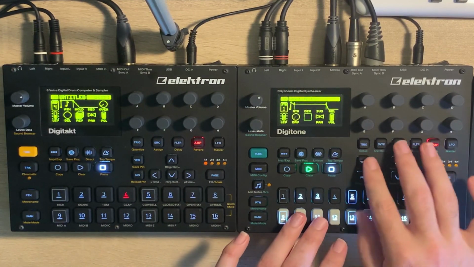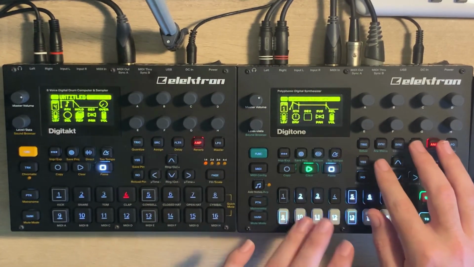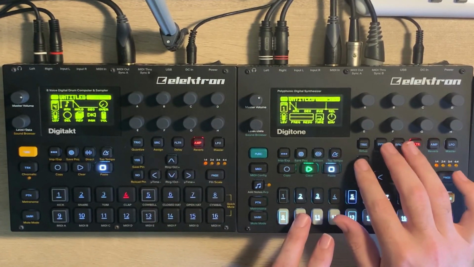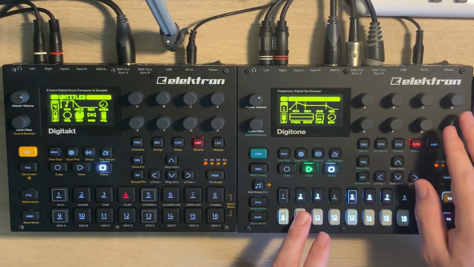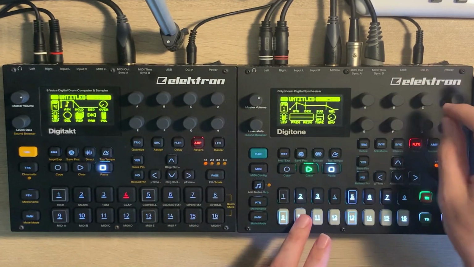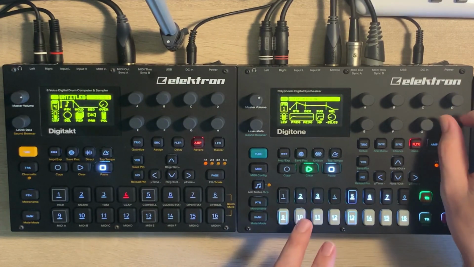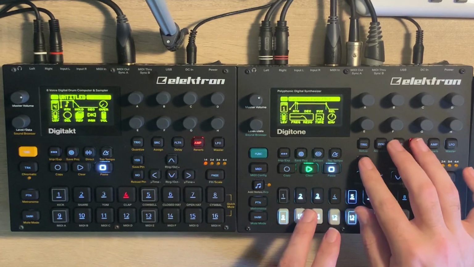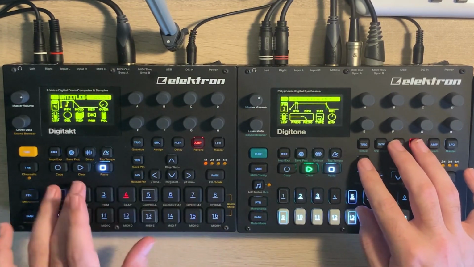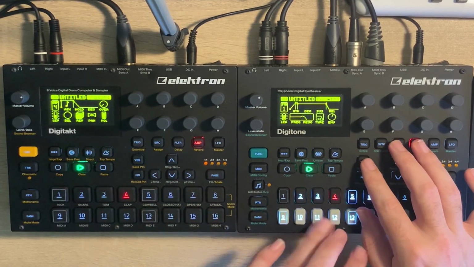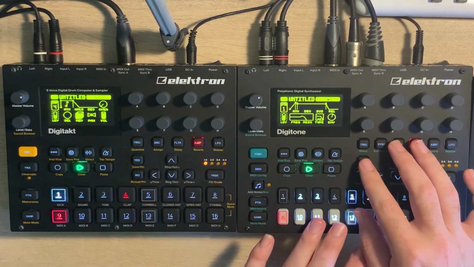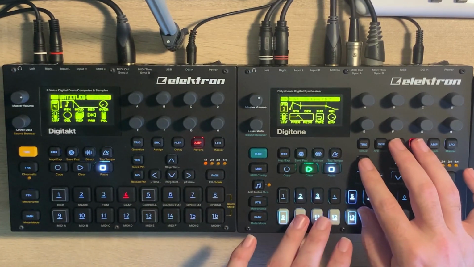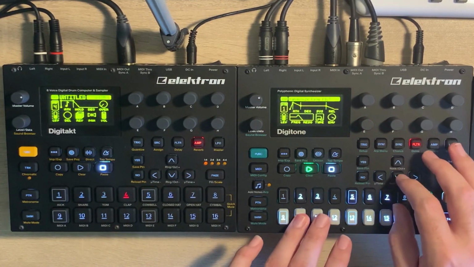Of course, you can also randomize the amp. Instantly a different sound. Let's try the filter. There's nothing selected. See if we can make this into some sort of a pad sound or something cool.